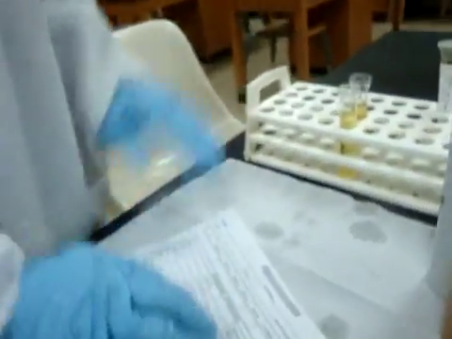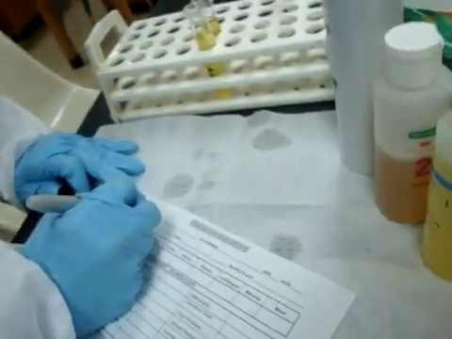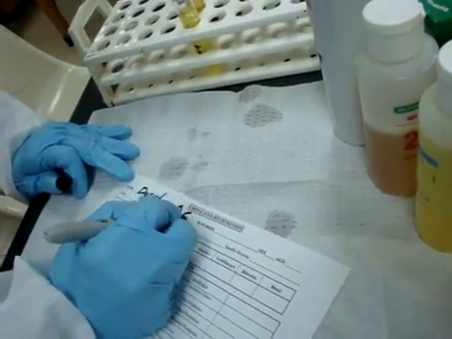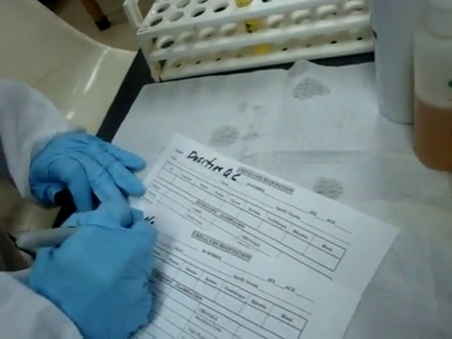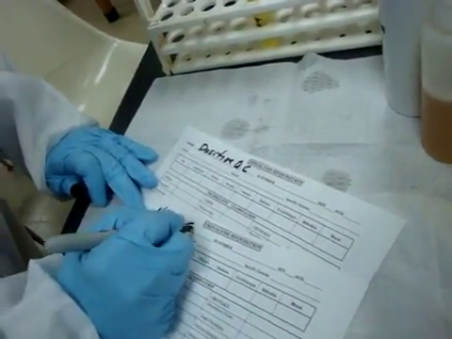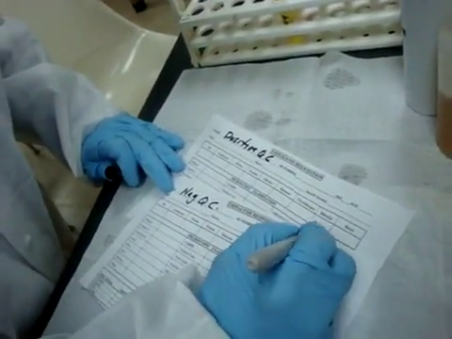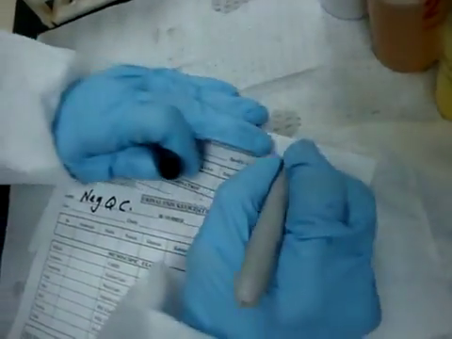I'm going to get my urine requisition, and I will write on the first one, positive QC, and on the second one, negative QC. I will put the date up here, and today is 10/15/09.